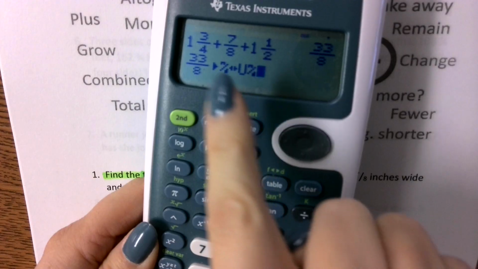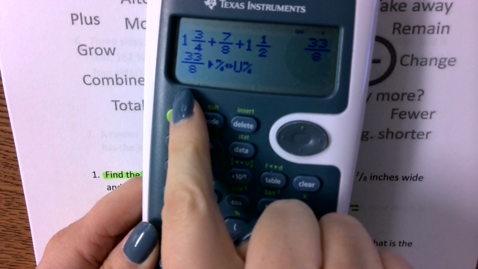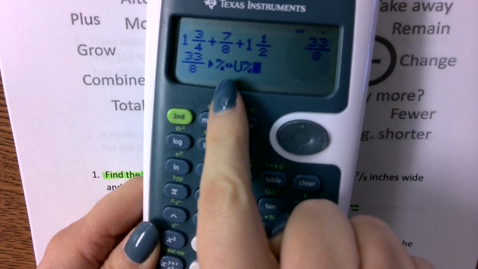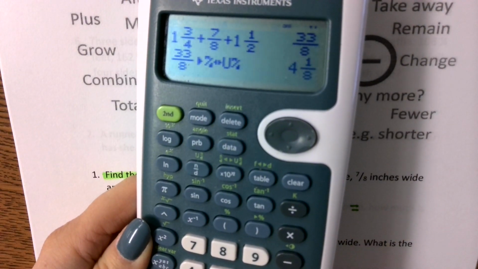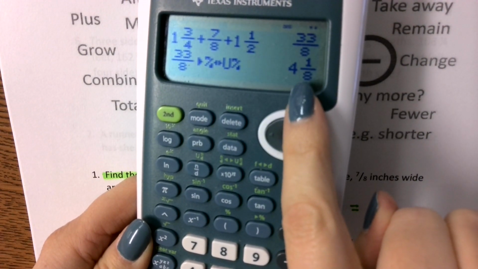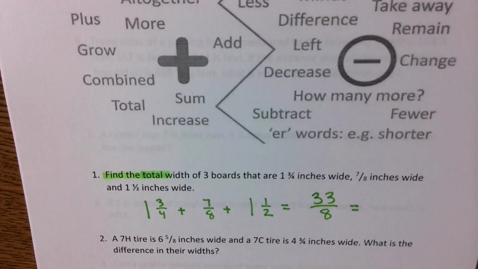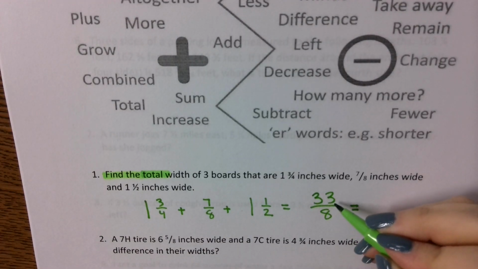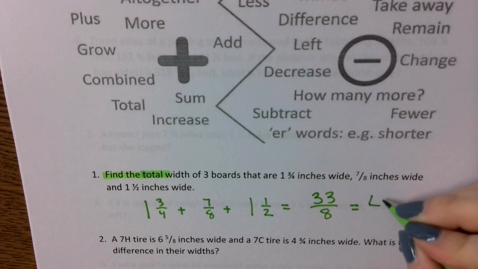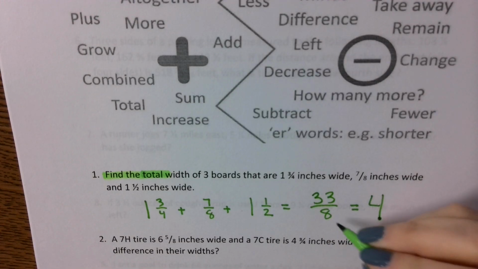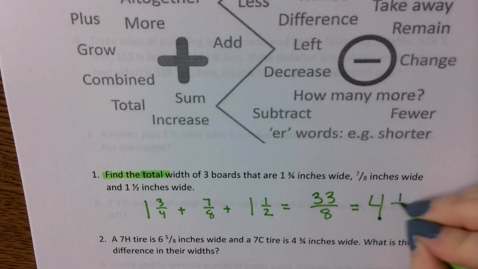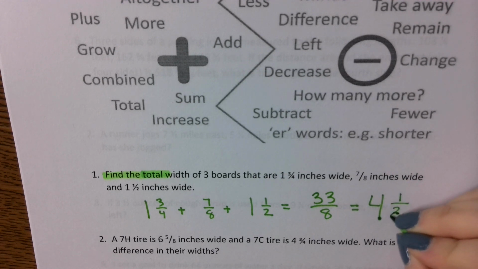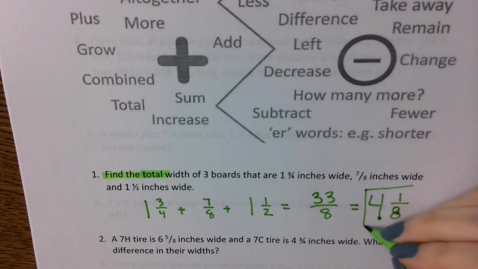So when you hit that, you don't even have to type your fraction again. That's the lovely thing. If you just type that and then hit that button, it'll pull that fraction back up, and then you hit enter. There's our mixed number, 4 1/8, which makes sense because 8 goes into 33 4 whole times. 8 times 4 is 32, so that means you'd have 1 remaining out of the 8. So 4 1/8.